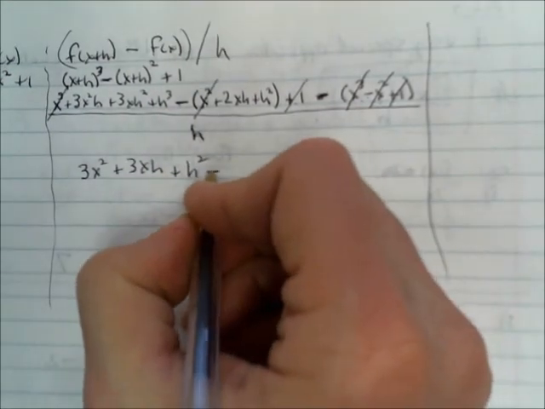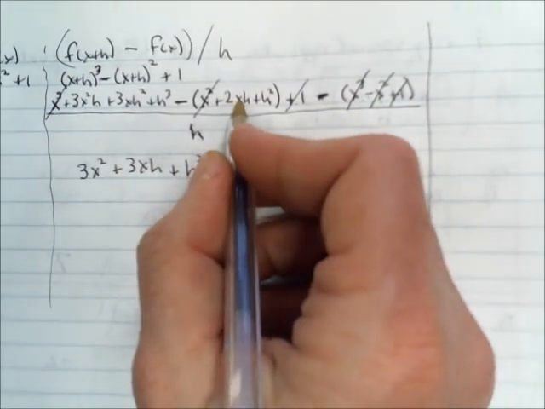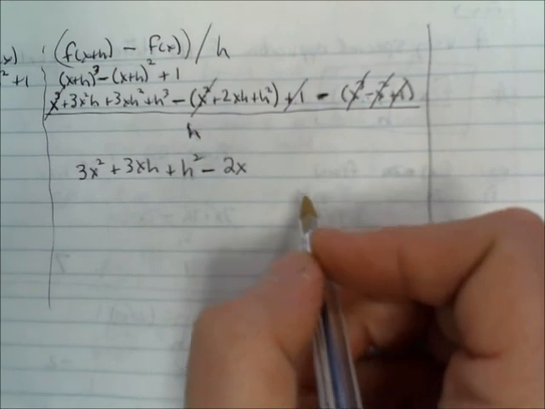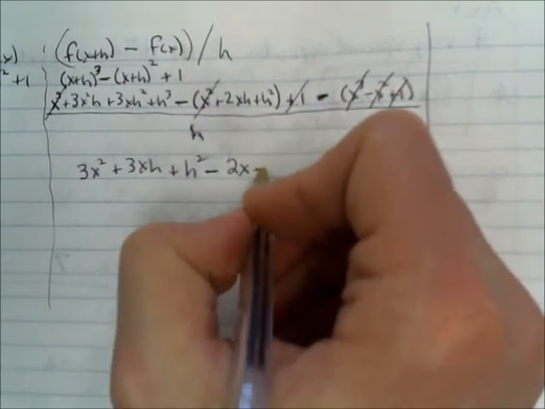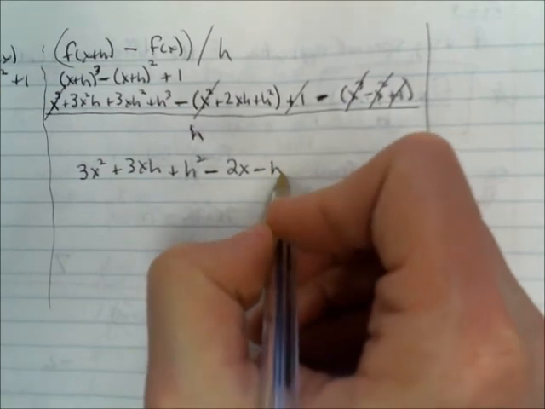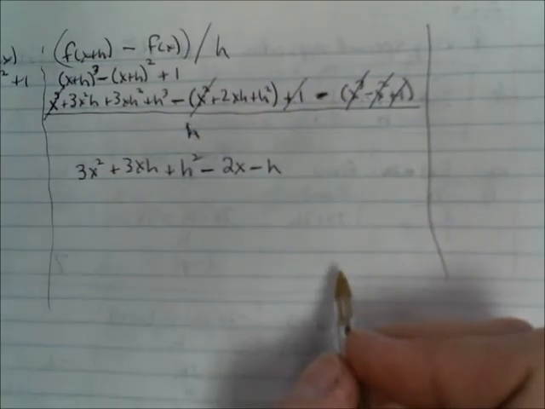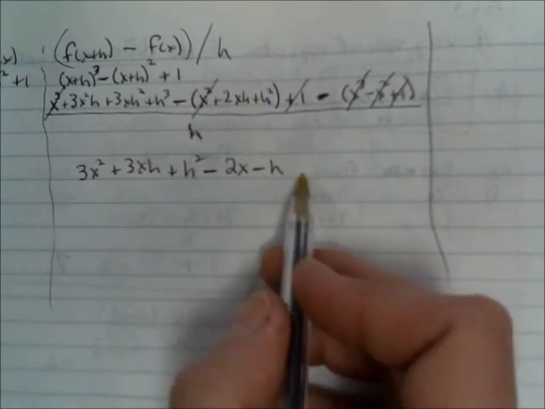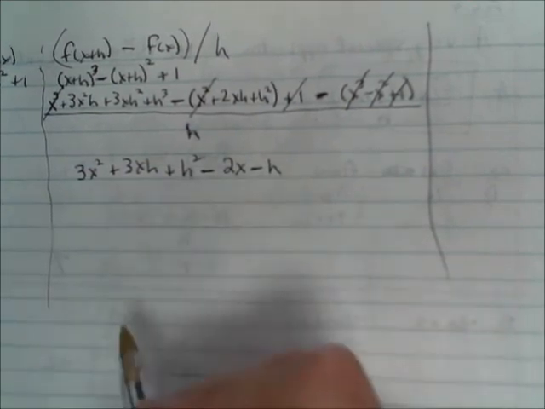Now we're going to subtract out 2x. Well, that h canceled, so we're just left with 2x. Now we're going to subtract out this minus. One of those h's canceled out, and then everything else is gone. So this is the result of f of x plus h minus f of x all over h.